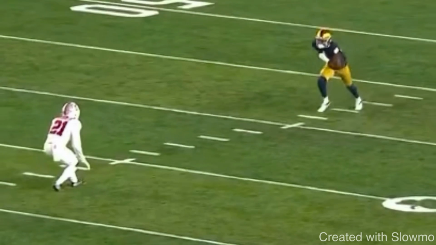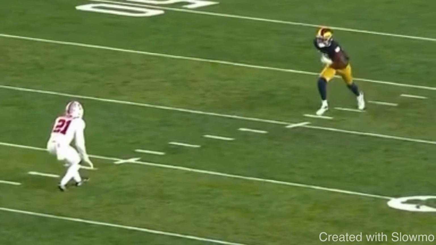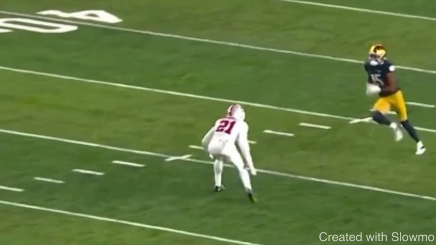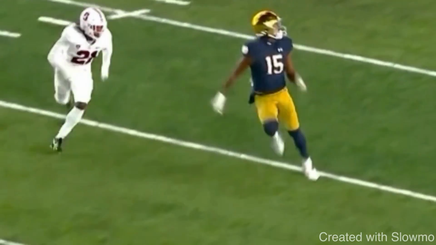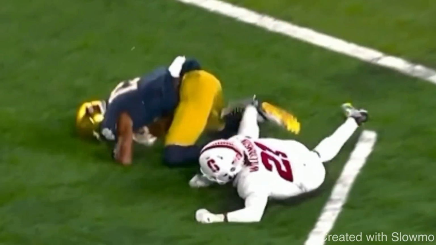If you said to make sure that we attack outside shoulder in this case, you would be 100% correct. Let's play it again, full speed. Great job with the inside stem to start, closing space, but threatening vertical by attacking the outside shoulder.